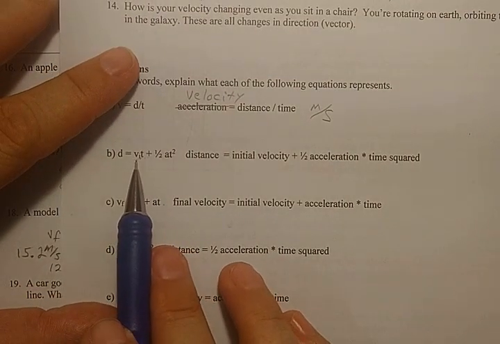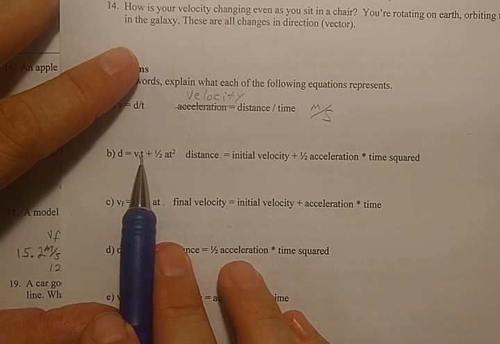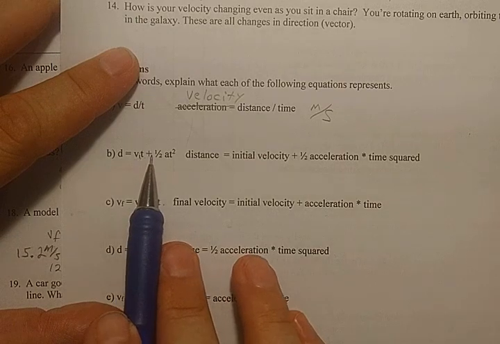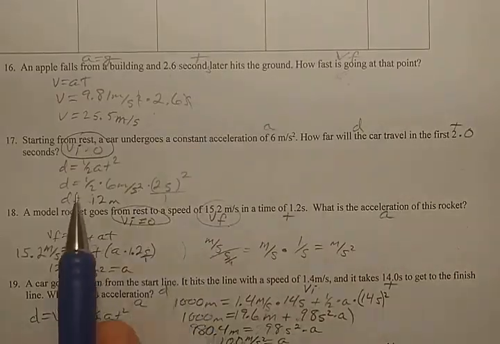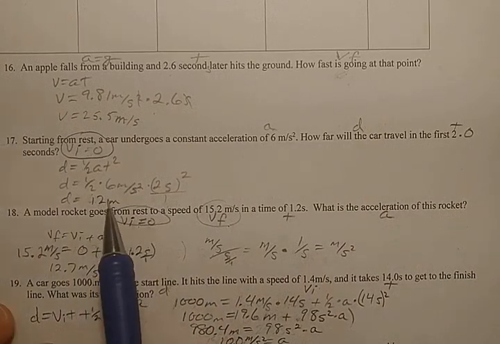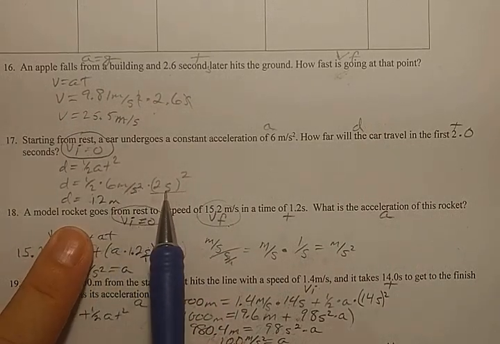Except remember, VI will be 0, so when I multiply it by T, I'll still get 0. And this term will disappear because there's no point in adding 0. So I just disappeared it. We put in our terms. We know the value for A. We know the value for T.